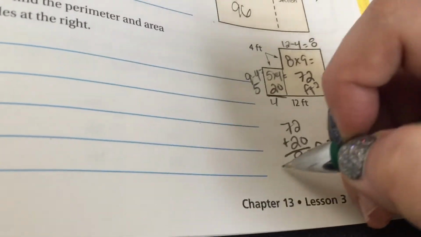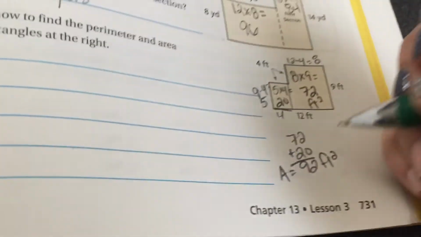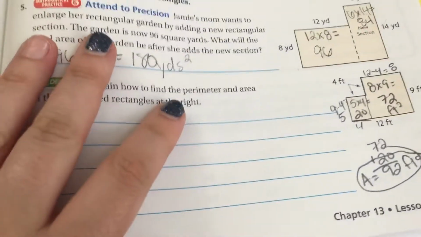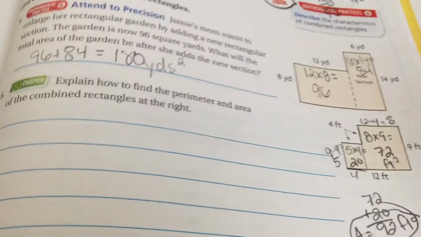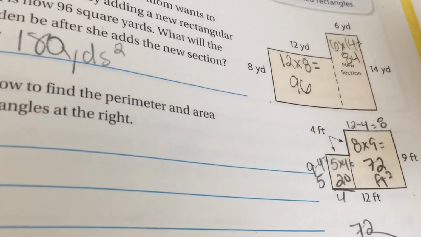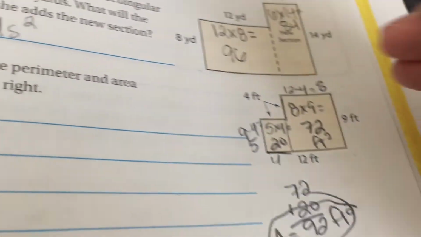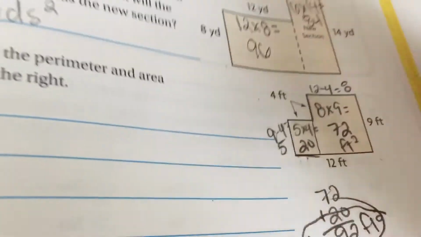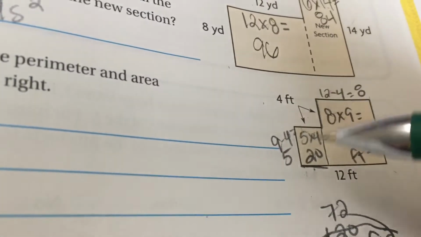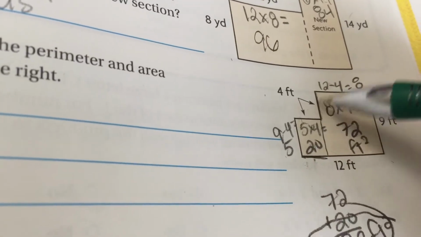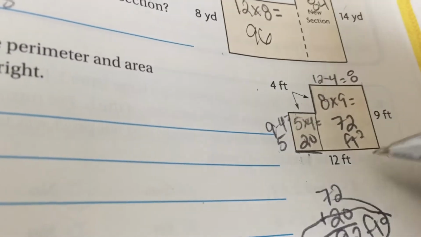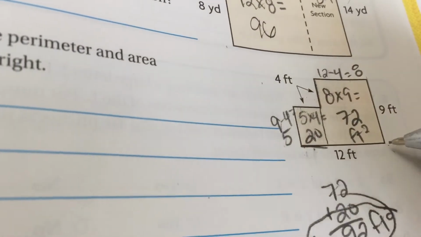So that's my area. And then it says, and the perimeter. So it means we have to go back and figure out what that would be. Remember, the perimeter is all the sides added together. Well, we already figured out most of these sides, so that's good. That's pretty easy. So then I just have to add 5 plus 4 plus 4 plus 8 plus 9 plus 12. Okay?